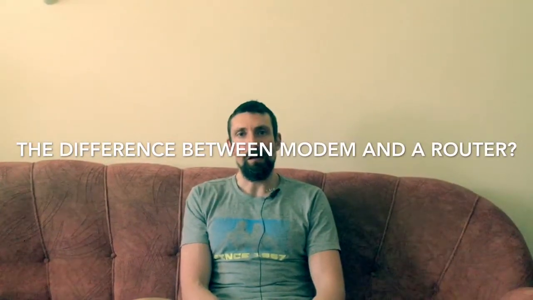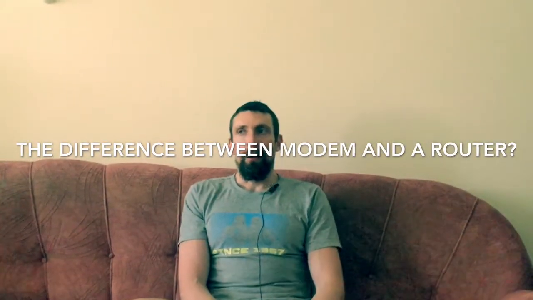What is the difference between a modem and a router? The modem is just a device that modulates or demodulates the signal. So your signal coming from the cable, from the phone cable or TV cable, has certain parameters, and it's an analog signal. And this signal has to be modulated, has to be translated, has to be transformed into a digital signal. So this is what the modem does.